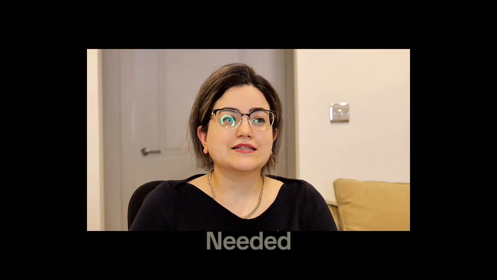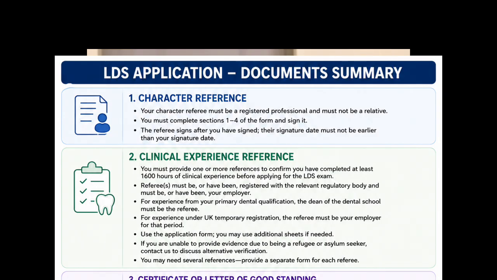For Part 2, another supporting document that is needed is a clinical experience and a clinical reference, showing that you have completed 1,600 hours of clinical dentistry, again similar to ORE. If you are using your undergraduate experience as a reference, that letter needs to be signed by the Education Dean or Dean of the university where you did your undergraduate qualification.